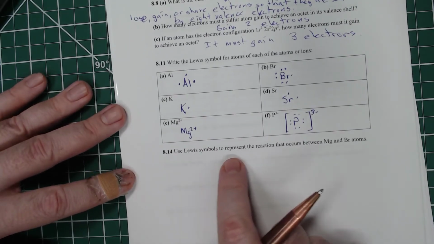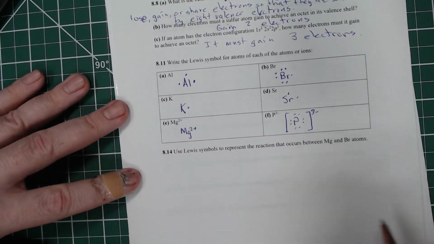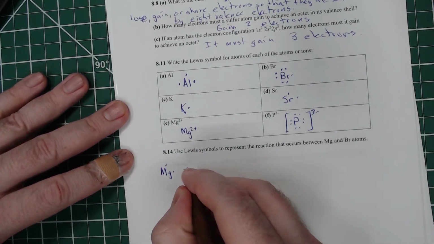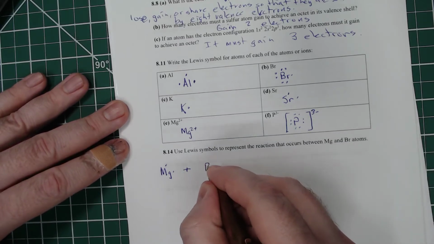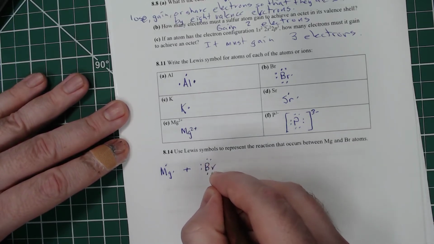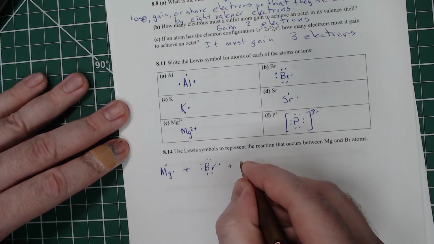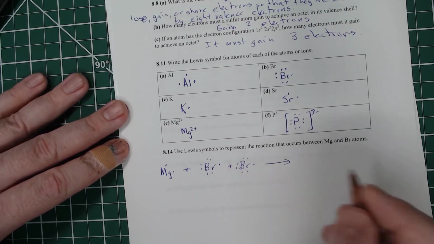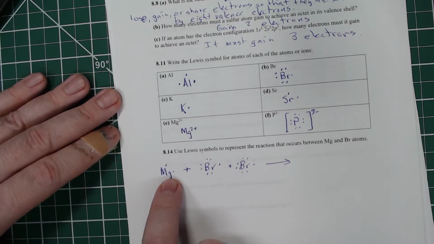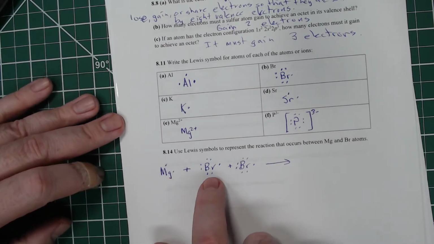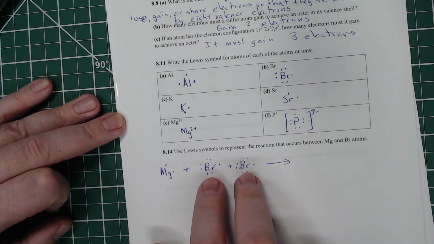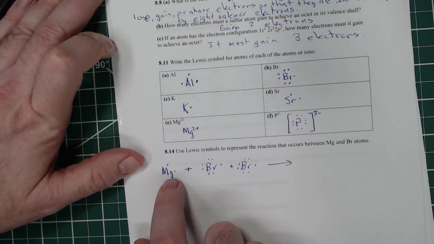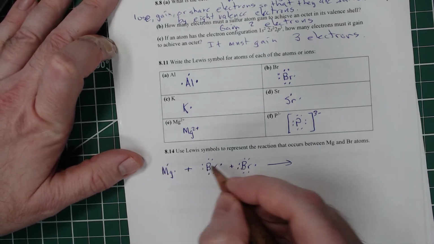Use Lewis symbols to represent the reaction that occurs between magnesium and bromine atoms. Magnesium has 2 electrons, so 2 dots. And then the bromine atoms have 7 dots, and there are 2 of them. So I'm going to go ahead and draw both of them. When we make the new bond, we have 2 electrons to get rid of from this metal, and we've got 7 electrons on each of the bromine atoms. That means each bromine can accept 1 of those electrons. So this will accept 1, and that will accept 1.